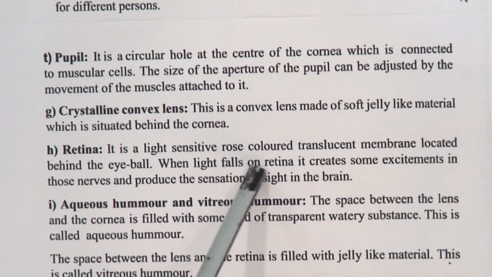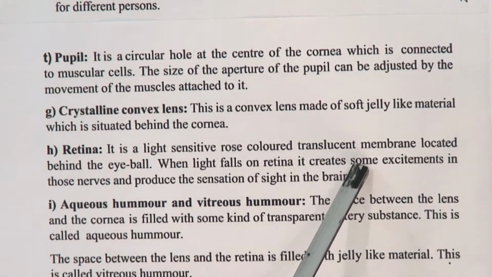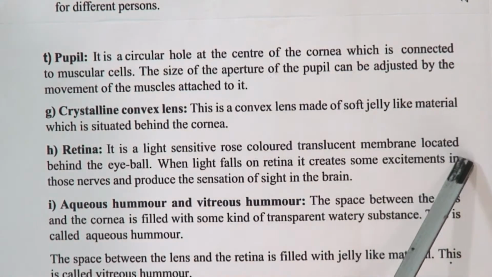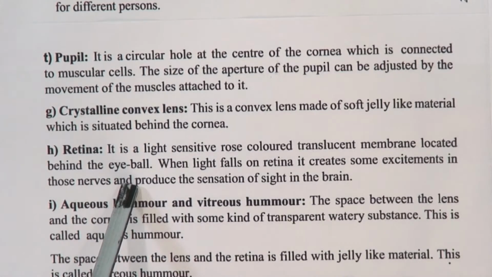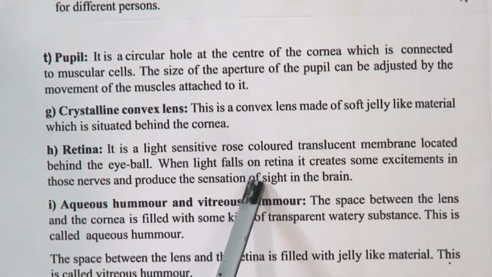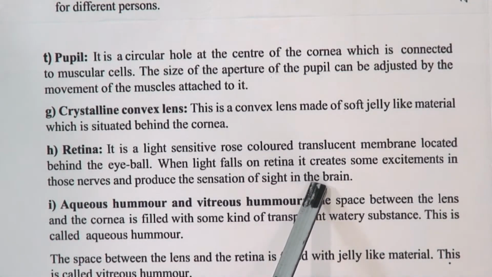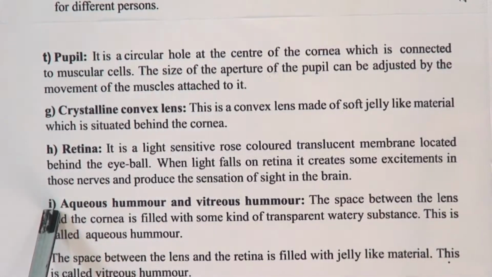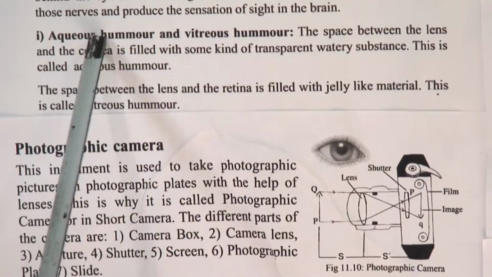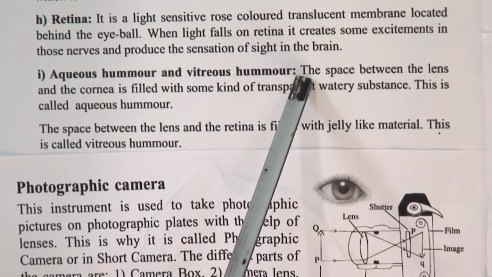When the light falls on the retina, it creates some excitement in those nerves and produces the sensation of sight in the brain. Now we will discuss the aqueous humor and the vitreous humor.